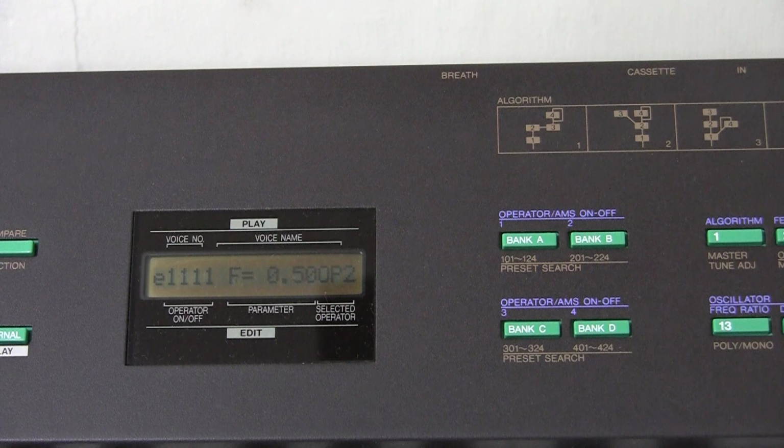If we set the ratio to something other than, say, 0.5, 1, 2, 3, which is a direct relationship between the two, suppose we set it to 0.78.